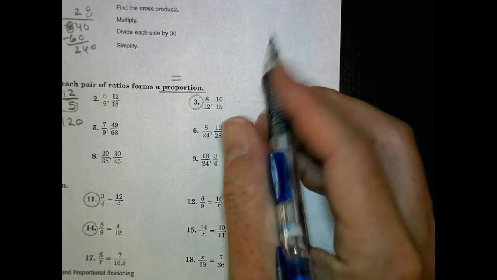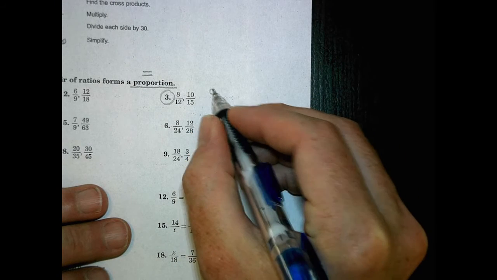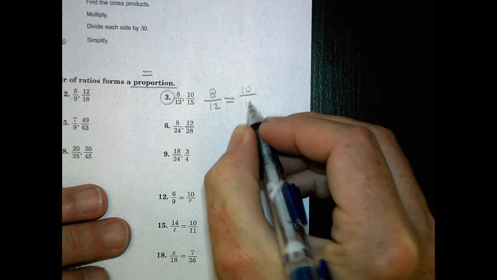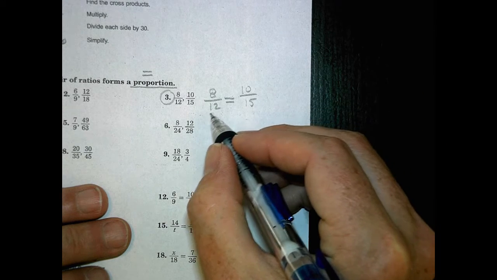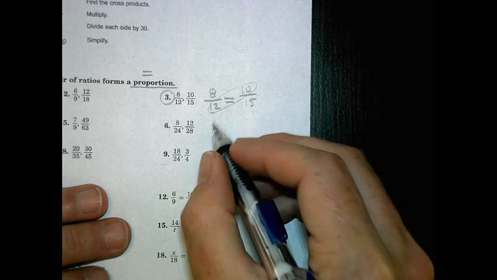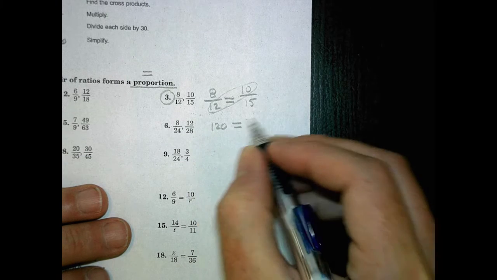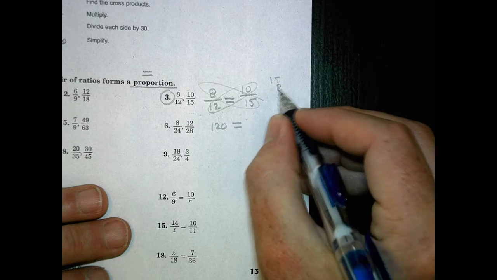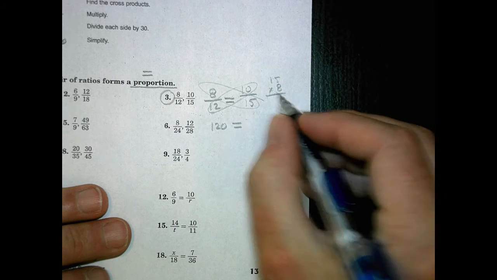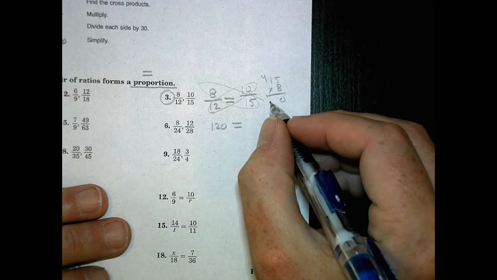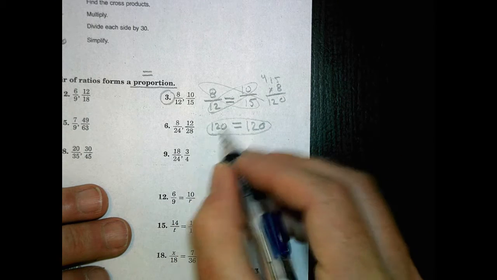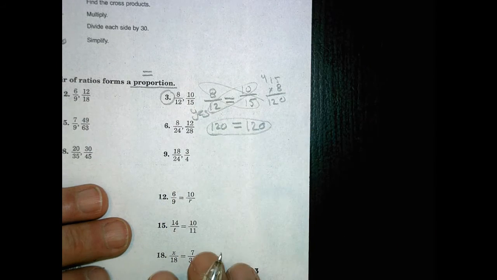When we look at number 3, we can see here we have 8 over 12, 10 over 15. So I'll set up the same equation. I'll write 8 over 12. I'm going to find out, is it equal to 10 over 15? So again, I can look and say, well, 12 times 10 is 120. I'm asking, is that equal to 15 times 8? 15 times 8. 8 times 5 is 40. 8 times 1 is 8, plus 4 is 12. And so certainly in this case here, 120 is equal to 120. So this one would be a yes, it is proportional.